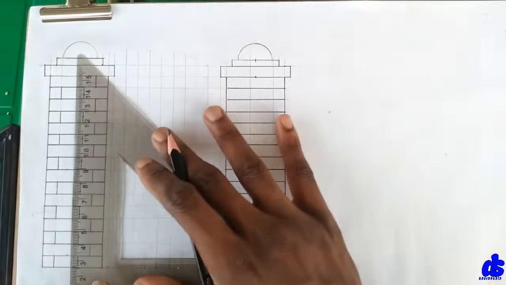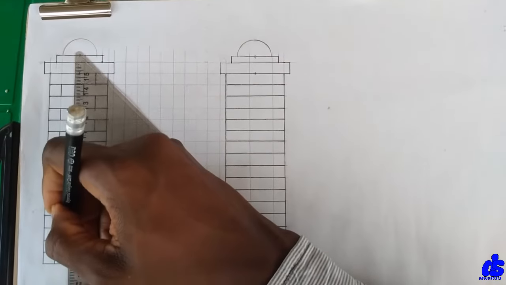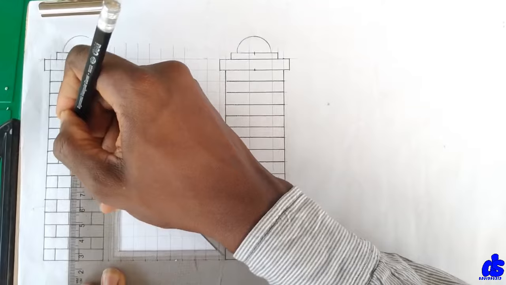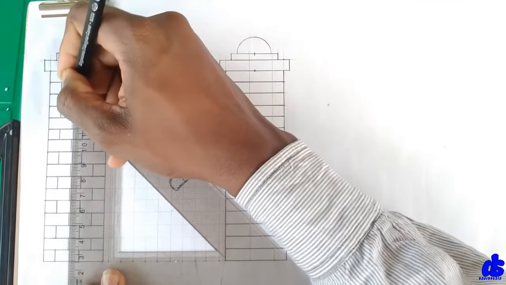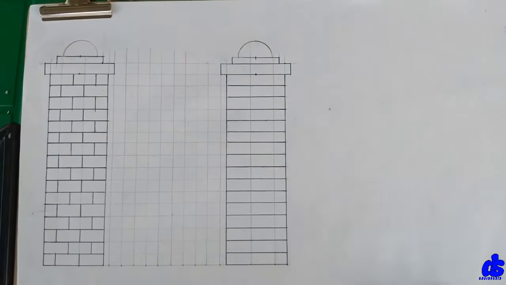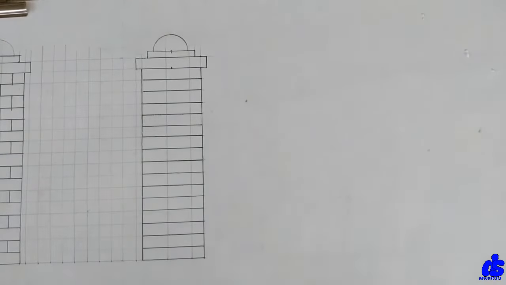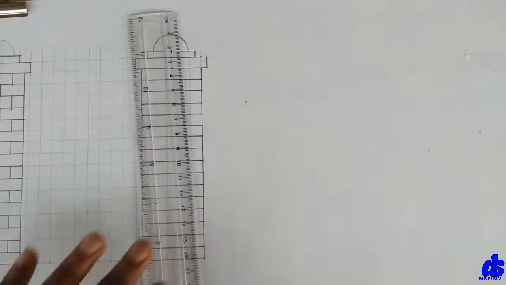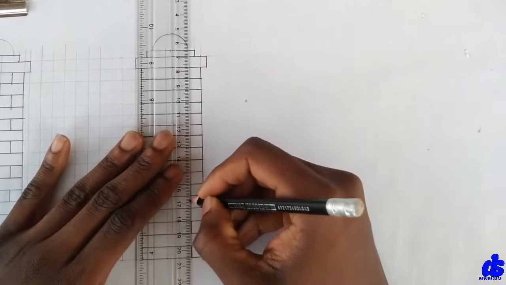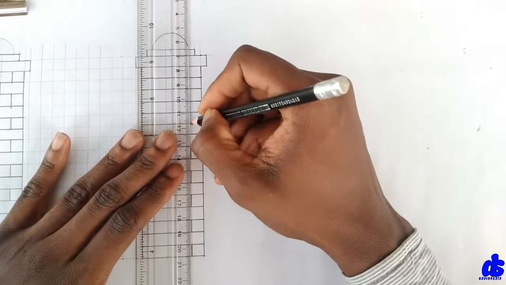Next, I'll move on to the next one and also draw it alternatively. Alright, so let's move on to this side too and do the same thing. Right, so we are going to just underline the alternative ones.